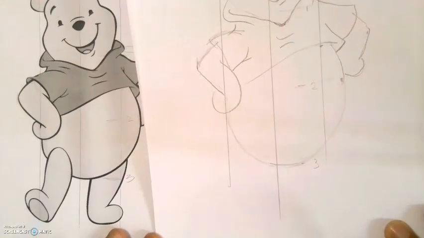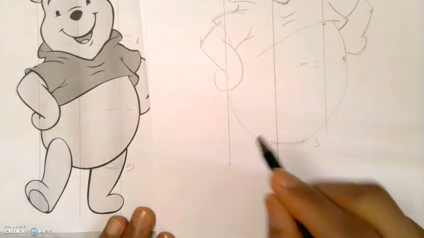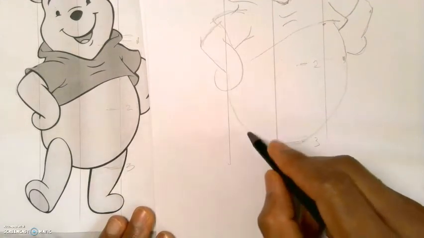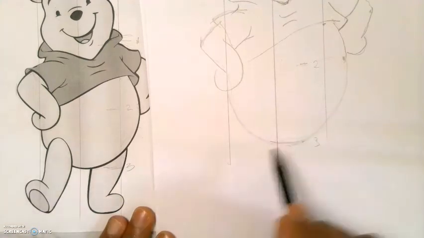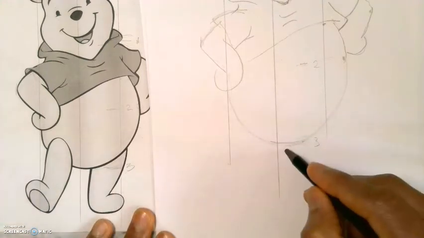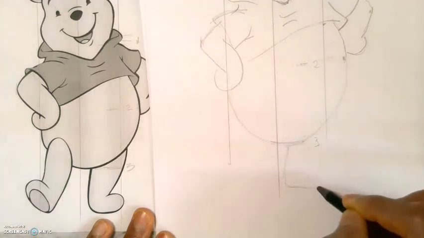Next part we have to do is the legs part. So for the legs part, it's pretty simple, right? So we're going to draw this leg here, right? So this is the number 3 that we had drawn over here, this part. So let's just do this leg here first. So this is like an L shape here, right?